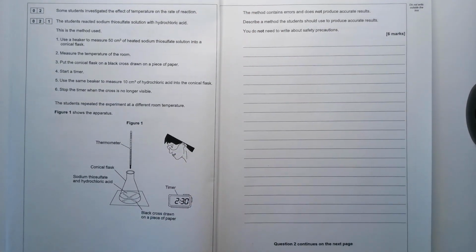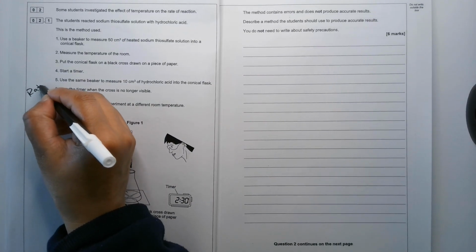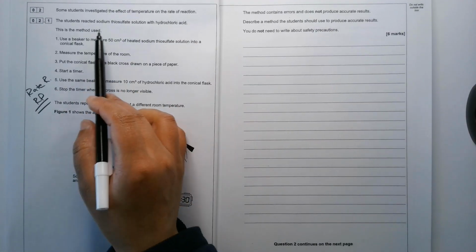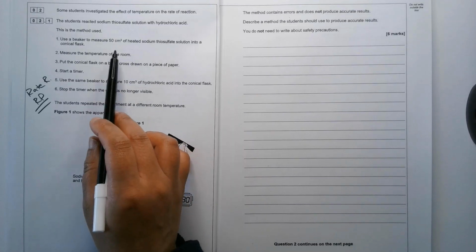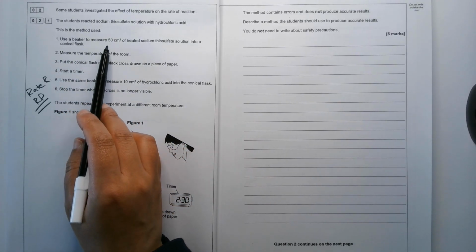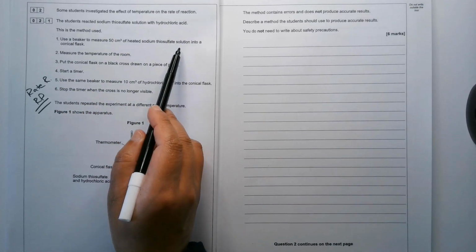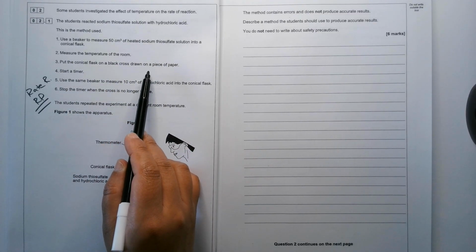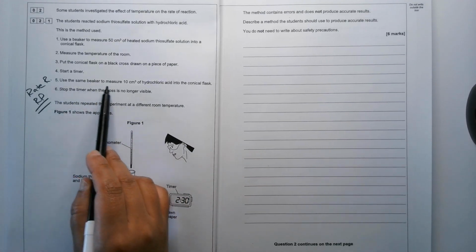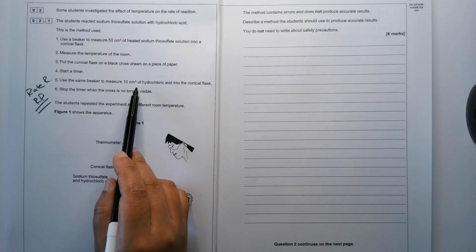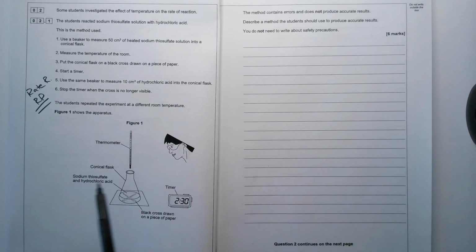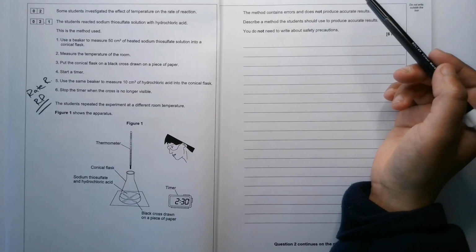Some students investigated the effect of temperature on the rate of reaction. So this is your rate of reaction required practical. Sodium thiosulfate, hydrochloric acid, this is your method. So use a beaker, measure 50 centimeter cubed of heated sodium thiosulfate, measure the temperature of the room, put the conical flask on a black cross, drawn on a piece of paper, start your timer. Use the same beaker to measure 10 centimeter cubed of HCl. Stop the timer when the cross is no longer visible, and the student repeated the experiment at a different room temperature.